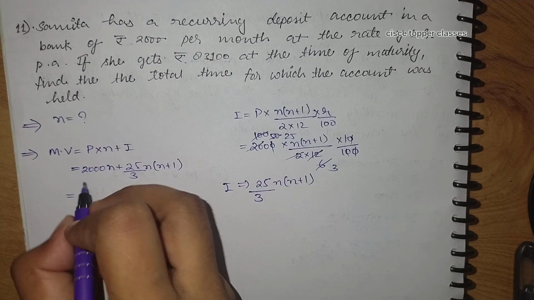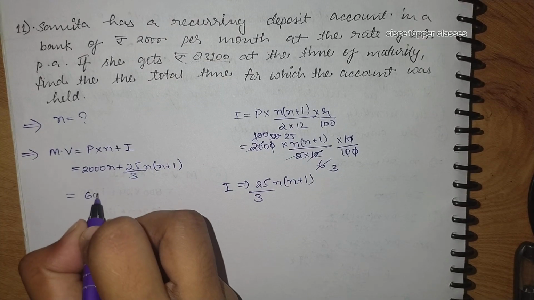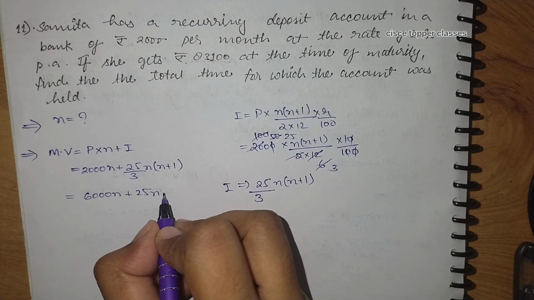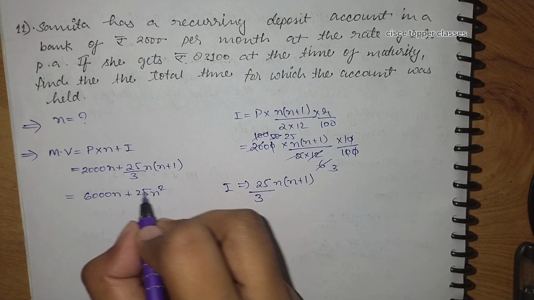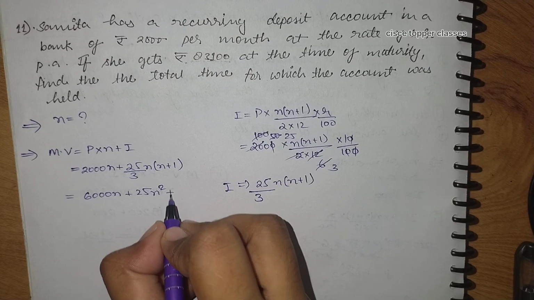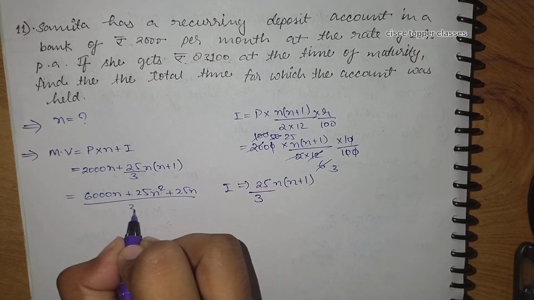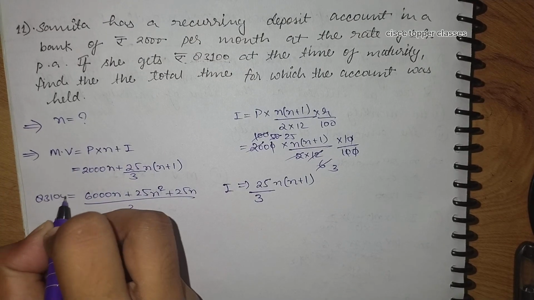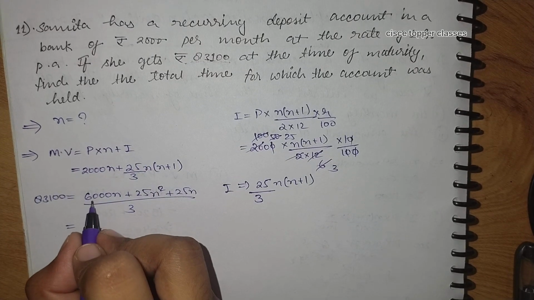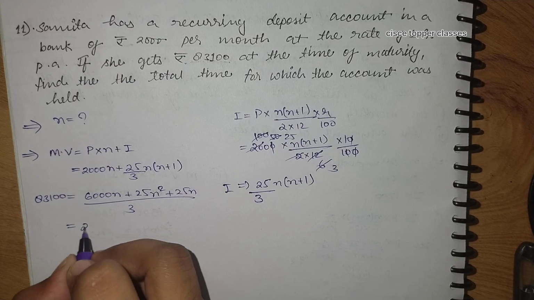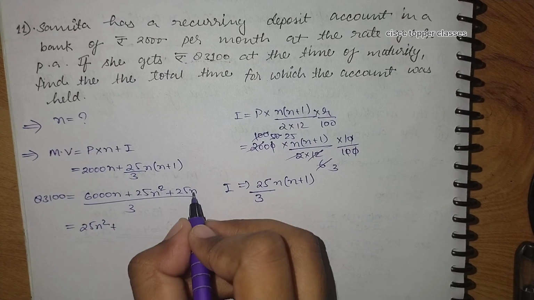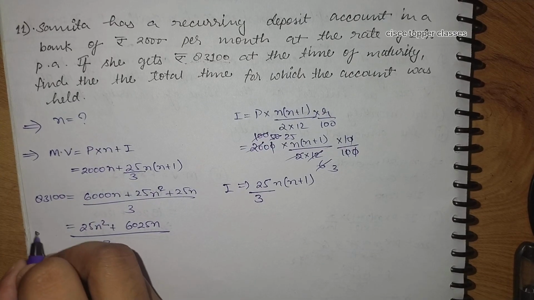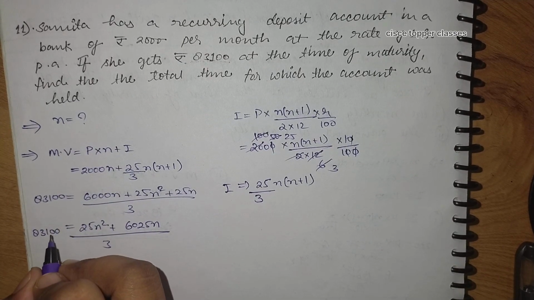On taking LCM, we will get 6000n plus 25 n square plus 25n divided by 3. On writing here, the matured value is also given. We'll put the value 83,100 rupees. On adding 6,000n plus 25n, we will get 25 n square plus 6,025n divided by 3 equal to 83,100 rupees.